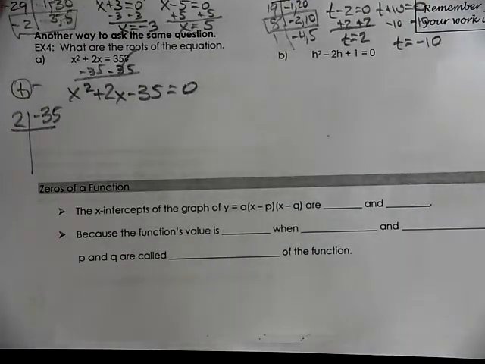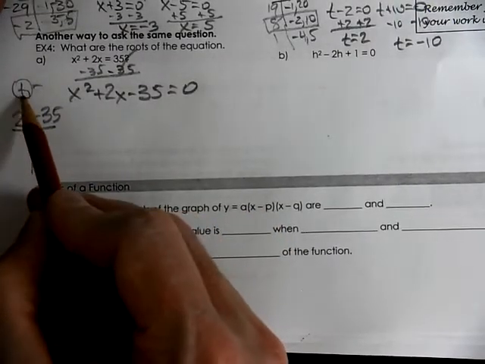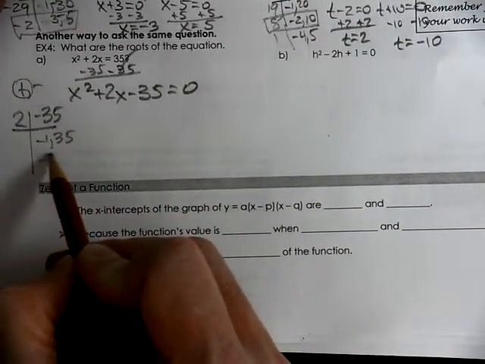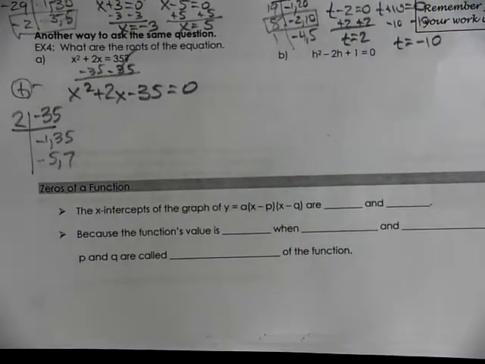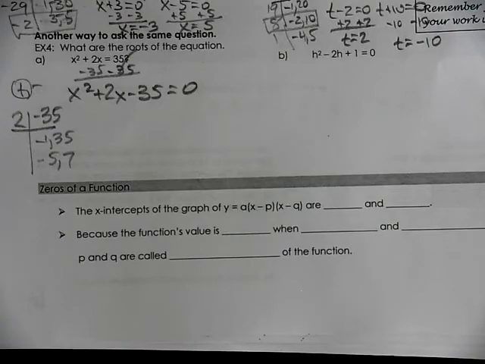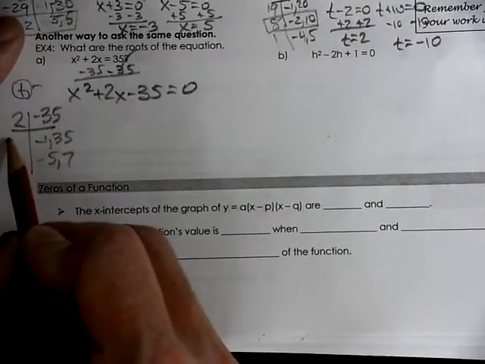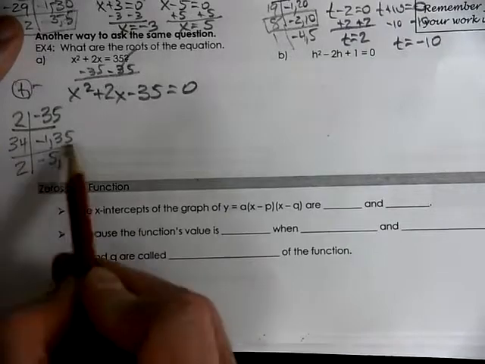So in our head, if we're not sure of the answer yet, we know my larger number is positive, so negative 1 and 35, negative 5 and 7. Those are the only ways to multiply to be 35. This one adds to 2, and this adds to something else other than 2. That doesn't matter. So this is the one we want.